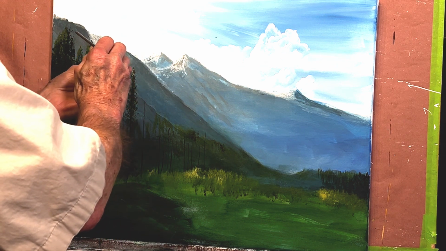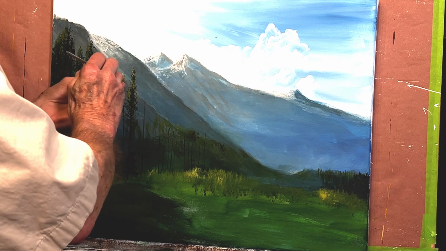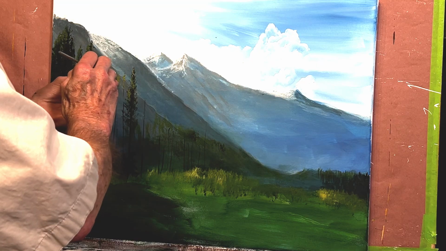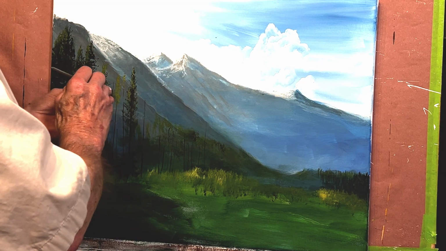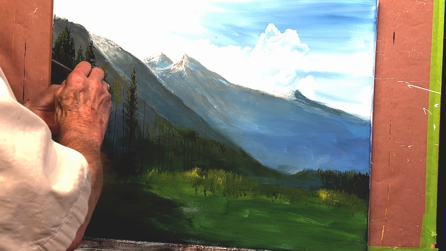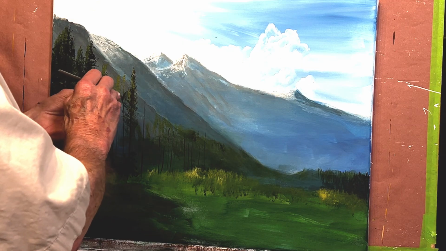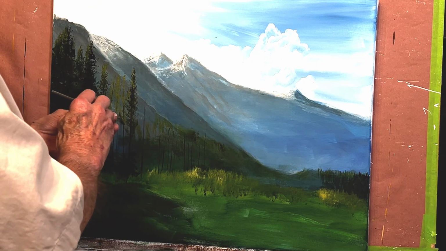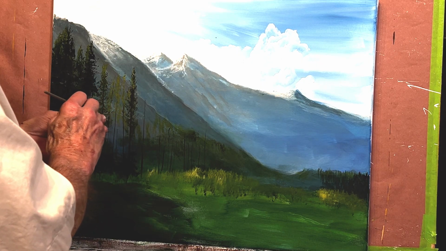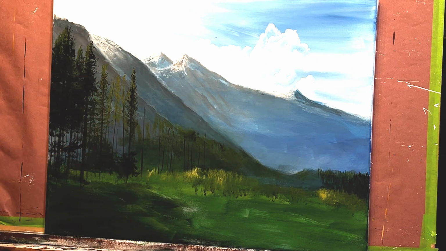And I am going to put a little bit of that sun color right on this side. Okay, it's looking better and better.